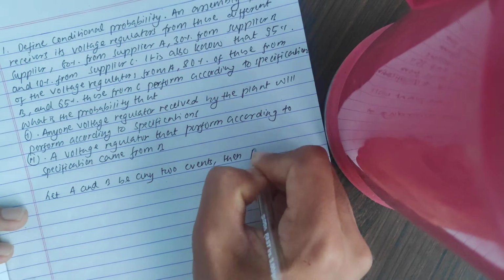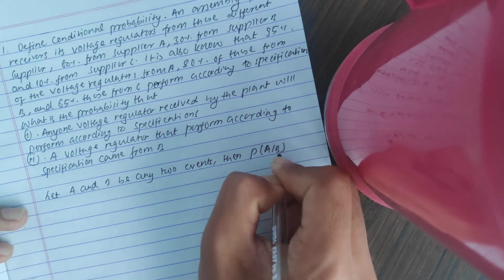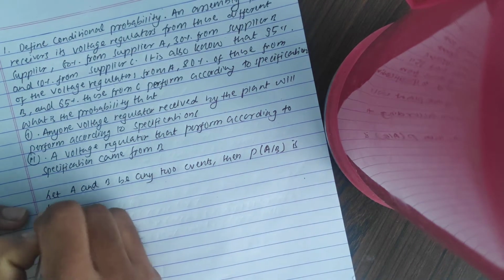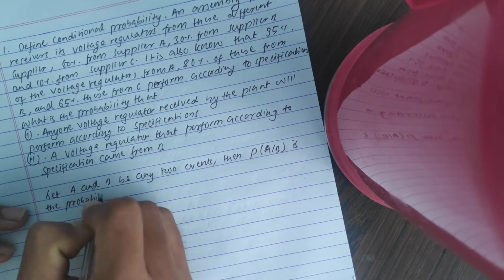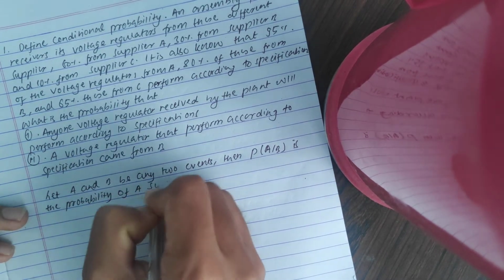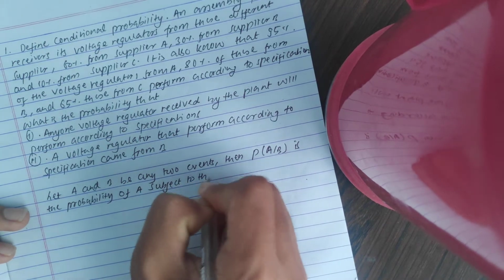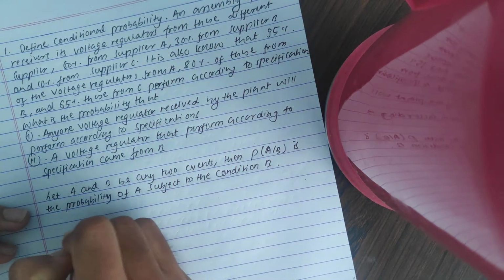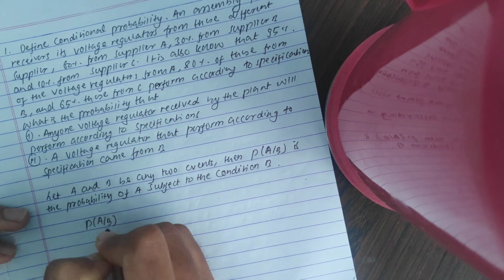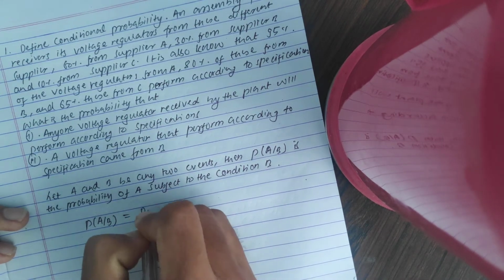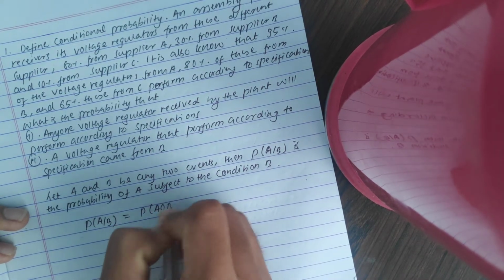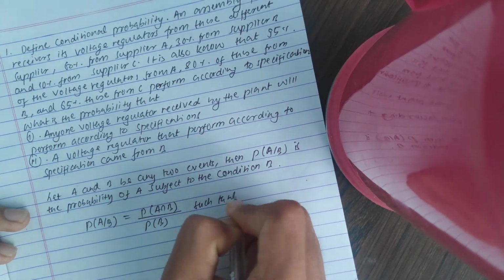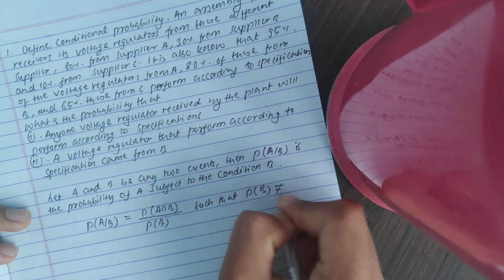Then the probability of A by B, that is, the probability of A given B, is the probability of A subject to the condition B. Numerically, P(A given B) equals P(A intersection B) divided by P(B), such that P(B) is not equal to 0.